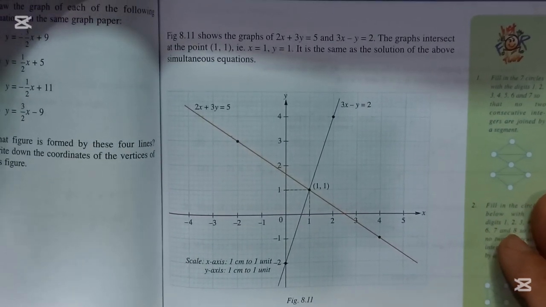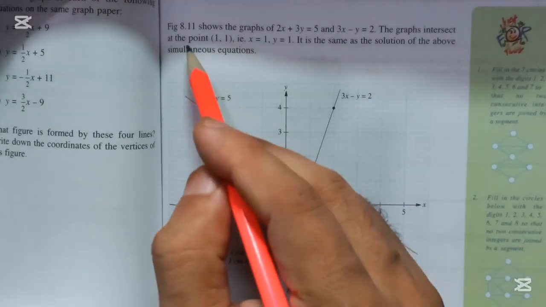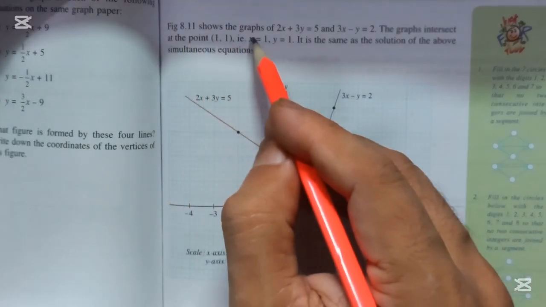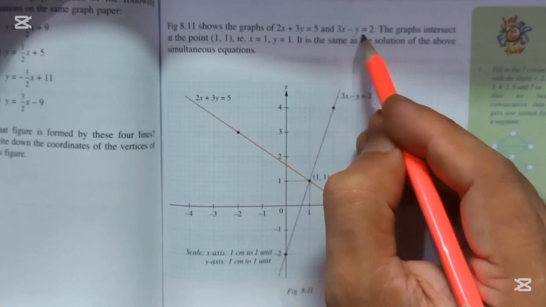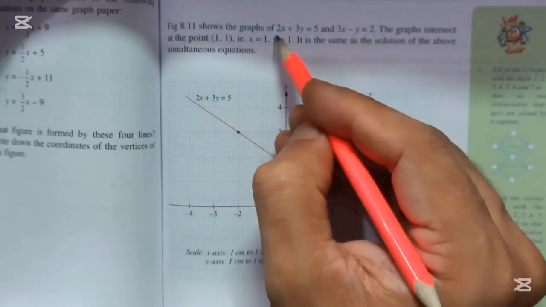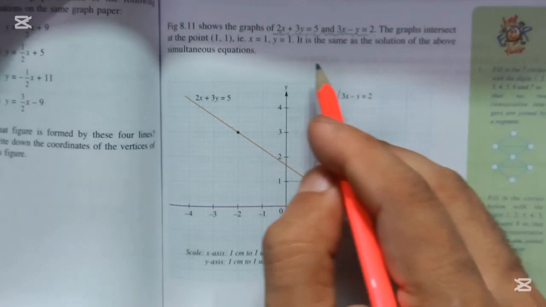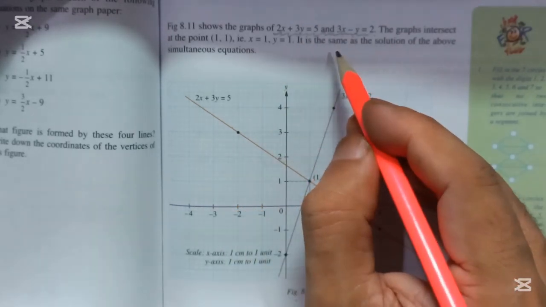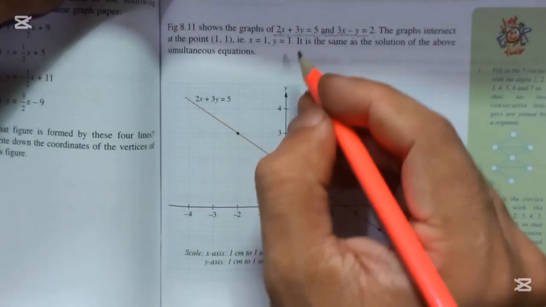You are required to draw the graphs of 2x + 3y = 5 and 3x - y = 2. So these are the simultaneous equations and you will be required to solve them by the graphical method. So look now what you will do.